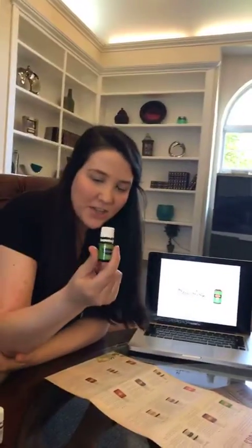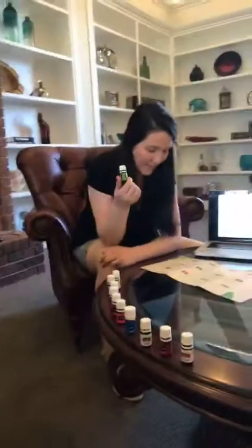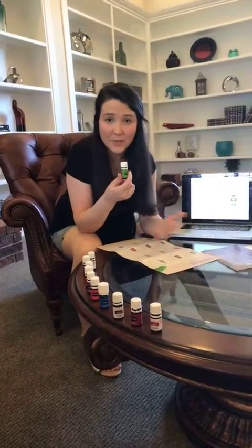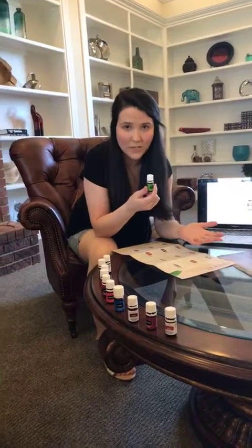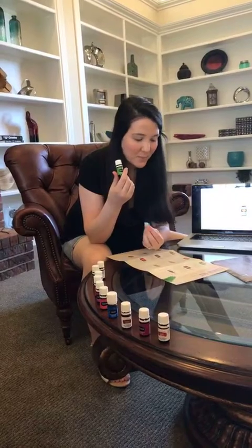And lastly, we have Stress Away. So I mentioned this one earlier. Karis is sucking on the big bottle, and I put the roller fitment on there because I just use the big one all the time. But Stress Away, I love Stress Away. Anyone needs Stress Away. Who doesn't get stressed at some point in their life? Stress Away is the most amazing essential oil blend. I'm in love with this blend.